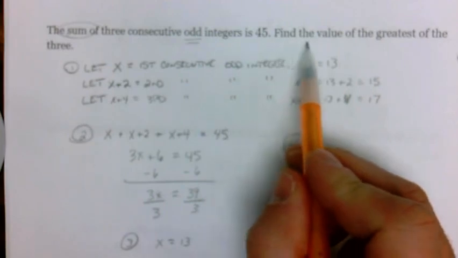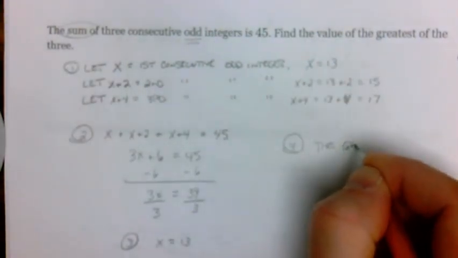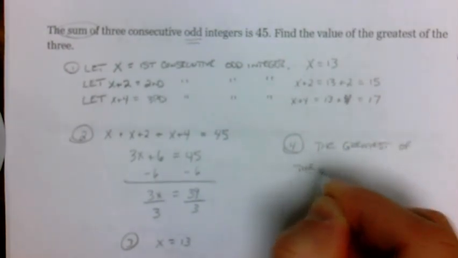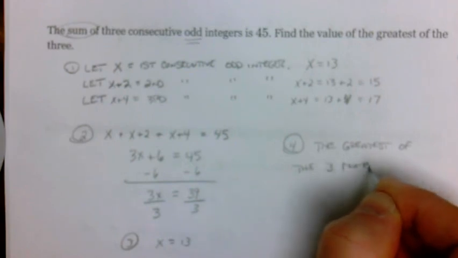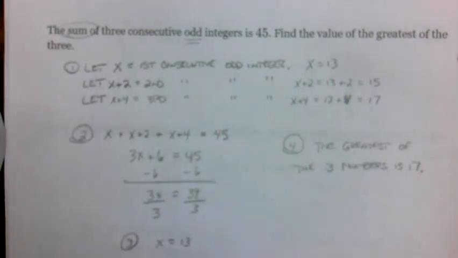And now we can answer the question, what's the value of the greatest? The greatest of the three numbers this time is 17. 17 was the biggest of my three consecutive odd integers.